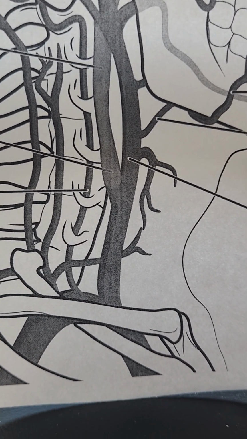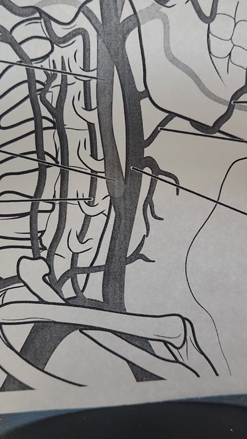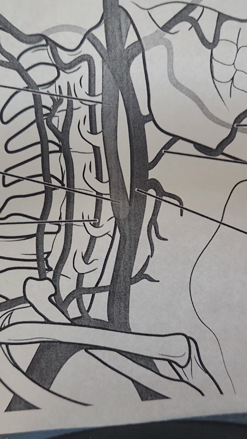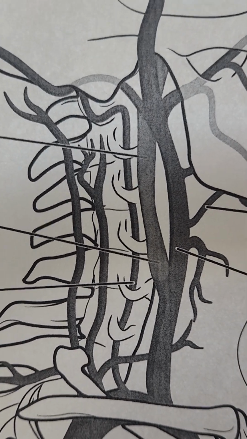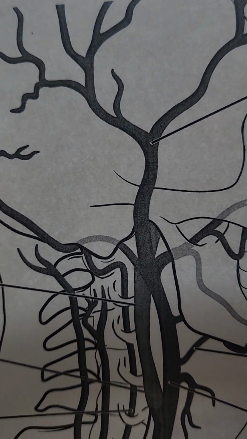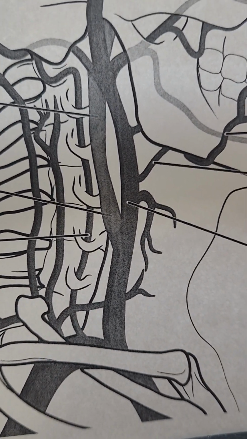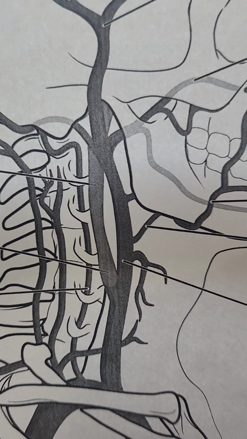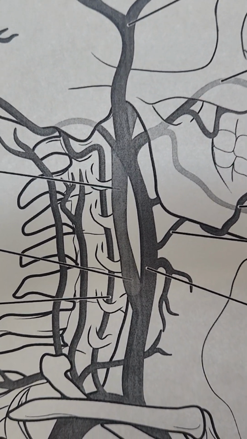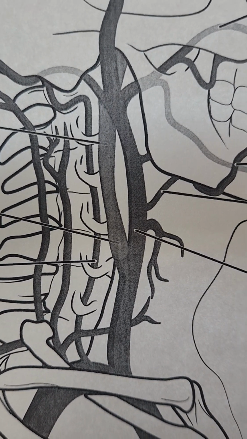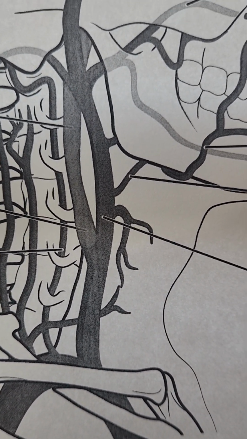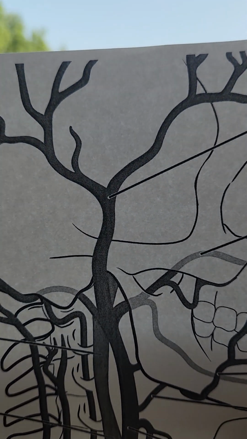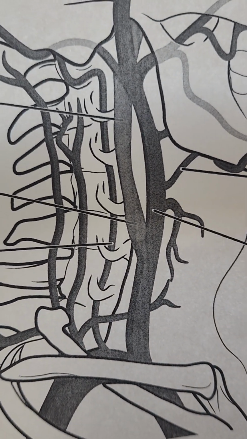So if something is clogging the left side, it can only go right. Everything on the left, if you follow this vessel up, is going to be affected because there's no blood, or slow blood, or every once in a while blood getting through the left side. But on the right side, everything is flowing fine and we're all good.